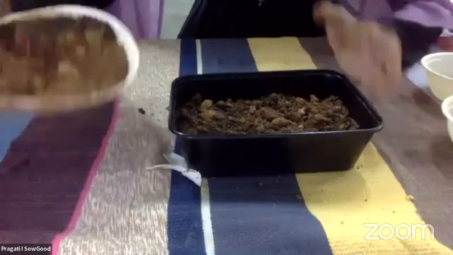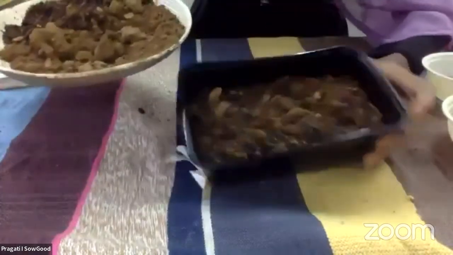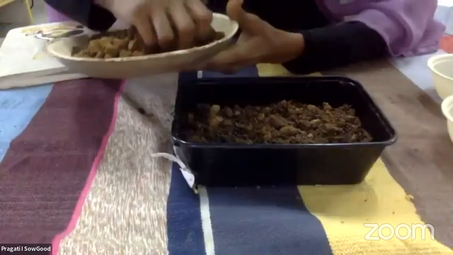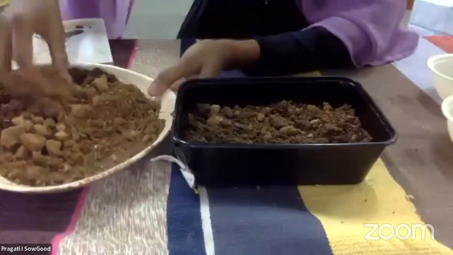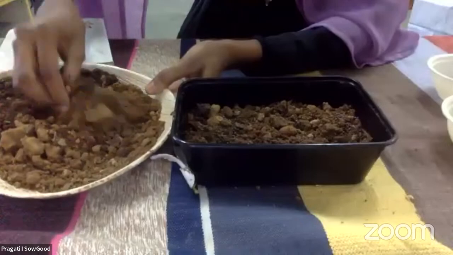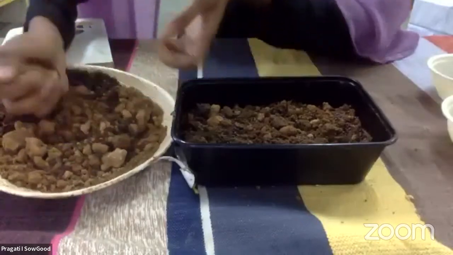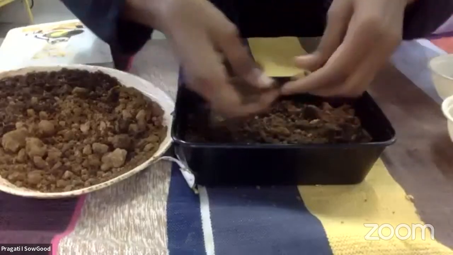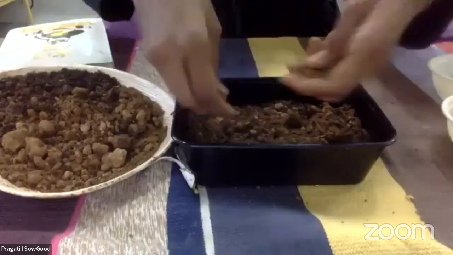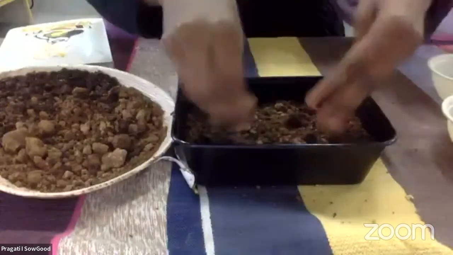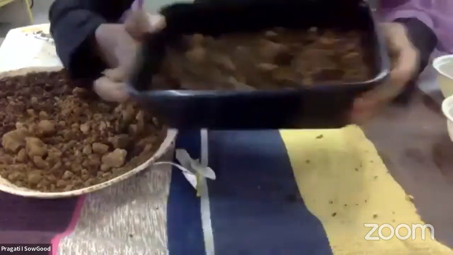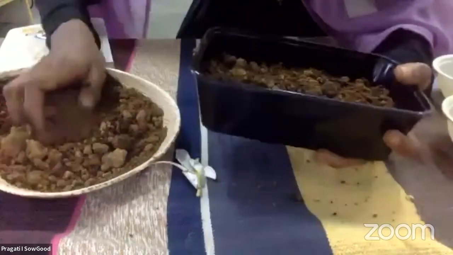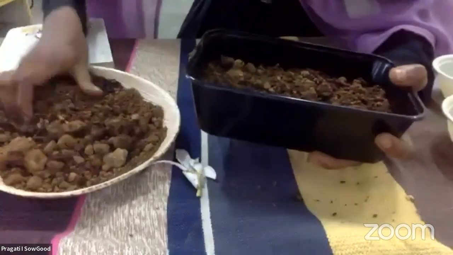The third step is that now we need to cover the seeds by adding some more soil on top of it. Mix it with compost. You can also use coco peat. I have this soil and compost mixed together, and I will be sprinkling it on top. Now you need to make sure that 1 inch of your container is empty, so that you can add water after it.